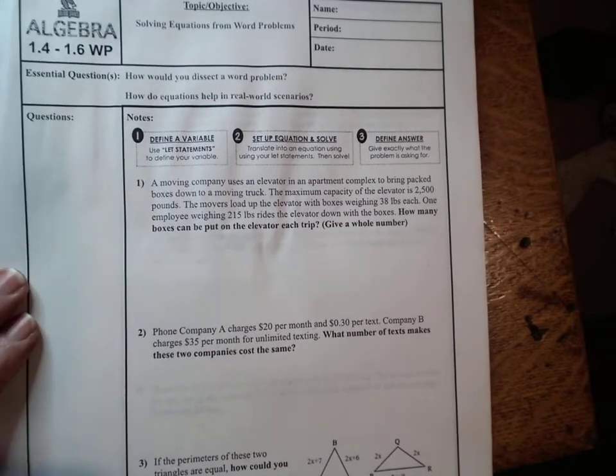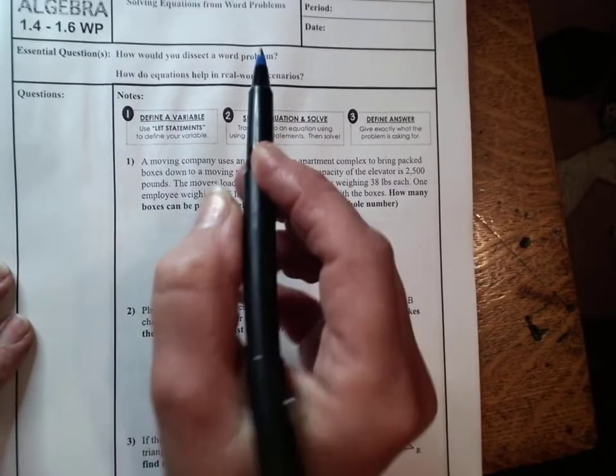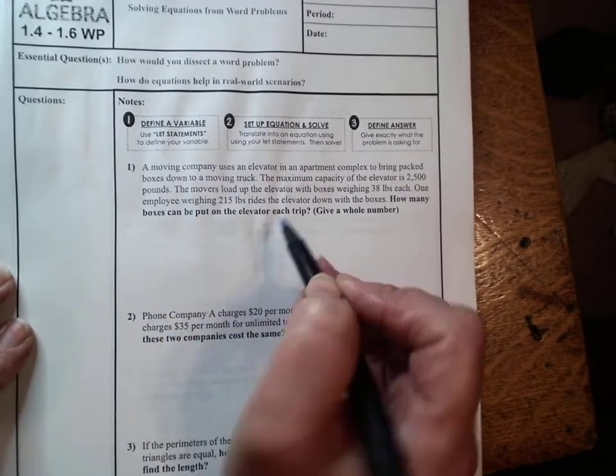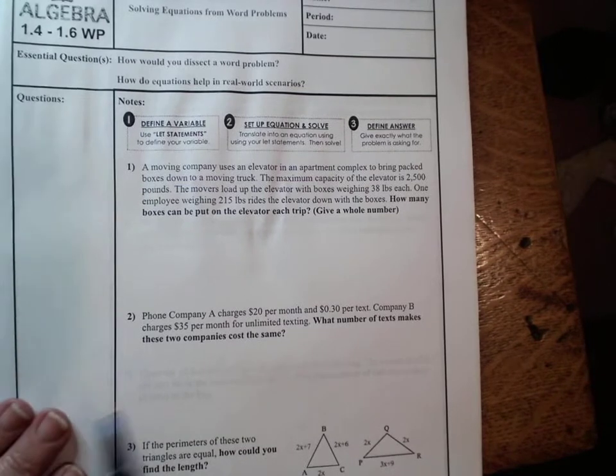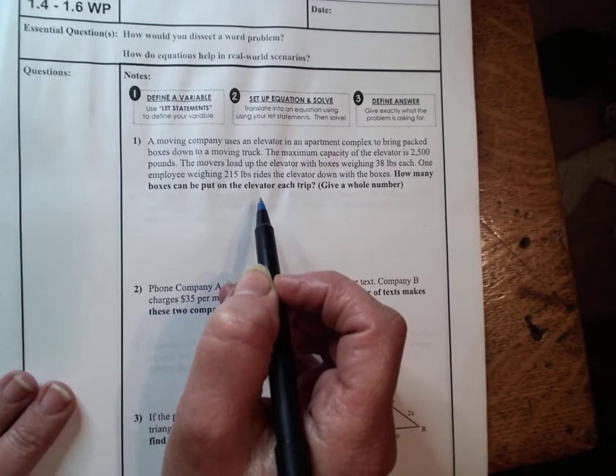Okay, so these are how to set up word problems. We're going to be solving equations for word problems. And the biggest thing that you have to understand is that you need to set up an equation to solve these. Many of you know after you read the word problem what to do to solve it, but I want to get you the practice of actually setting up the equation and then solving.